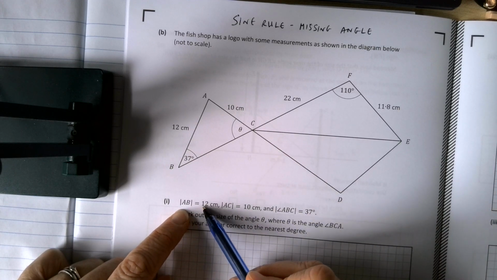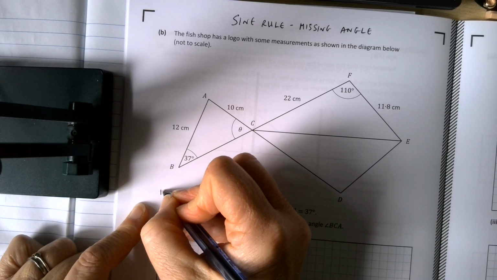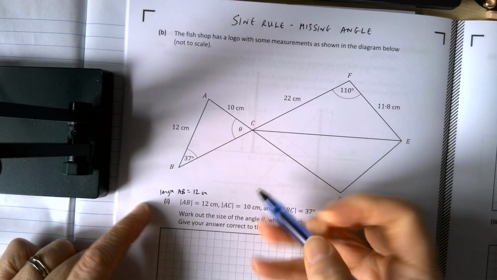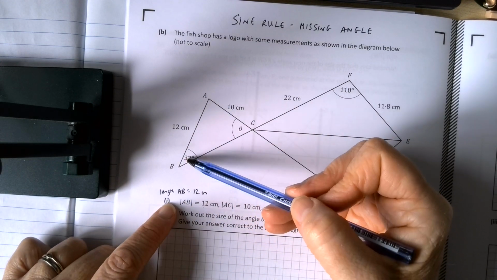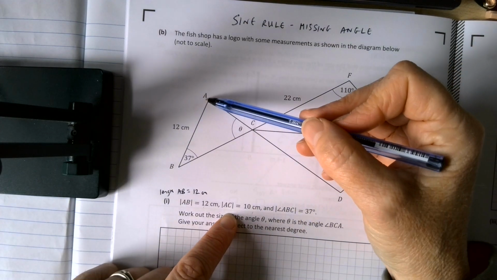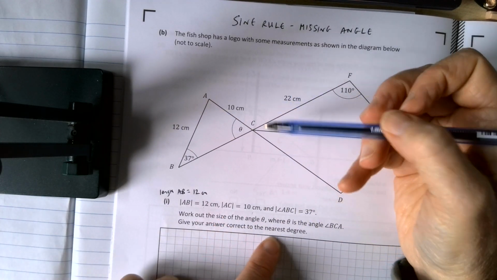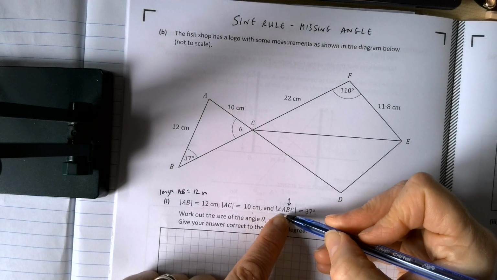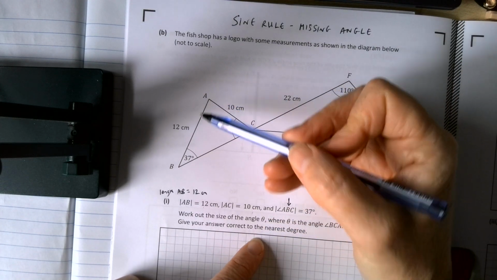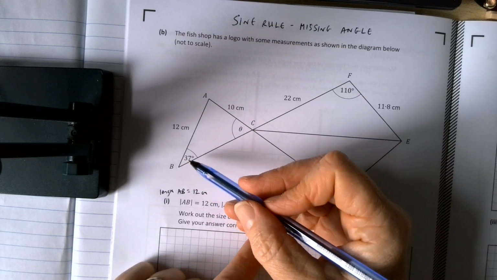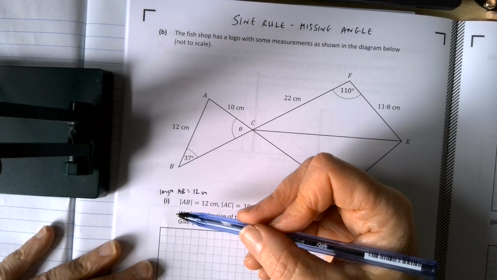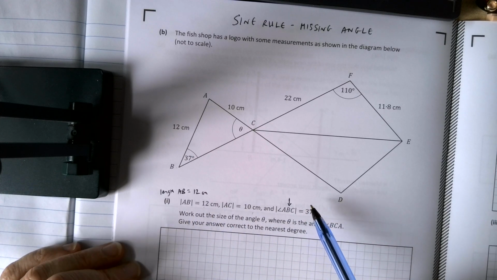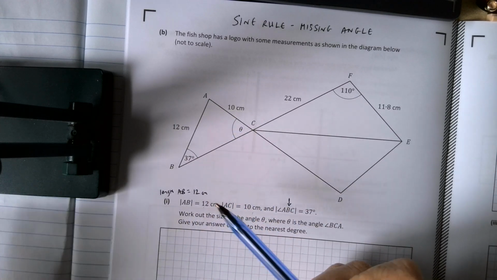I'm told that AB equals 12, which means the length of AB equals 12, but actually they've drawn it in anyway. Look, they've drawn it in my triangle. The length of AC is 10 centimeters, and ABC, that's the angle at B, made by joining A to B to C, the size of that angle is 37 degrees. Now, what they've been doing in the last few years is they draw you the diagram that matches the text, which makes it much easier because they've drawn the diagram for you.